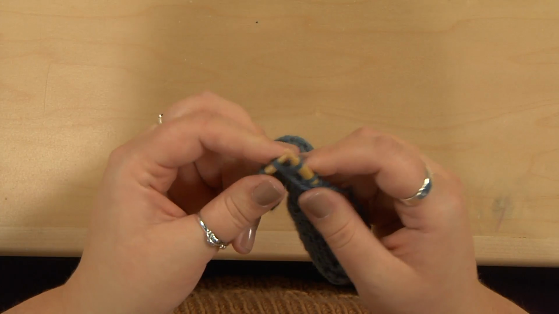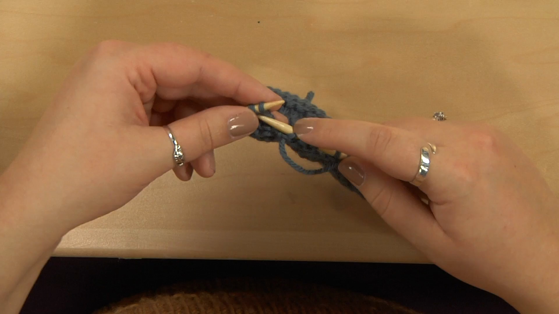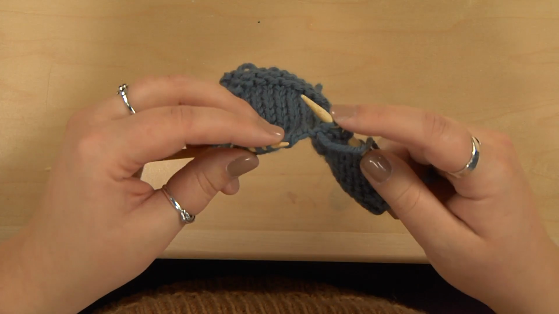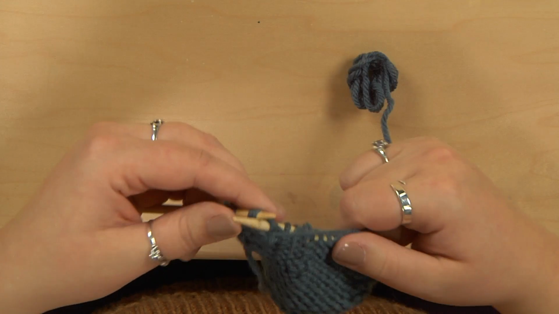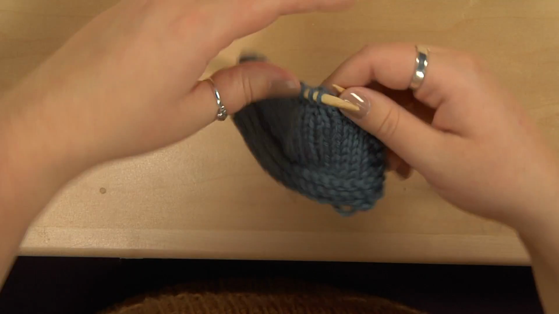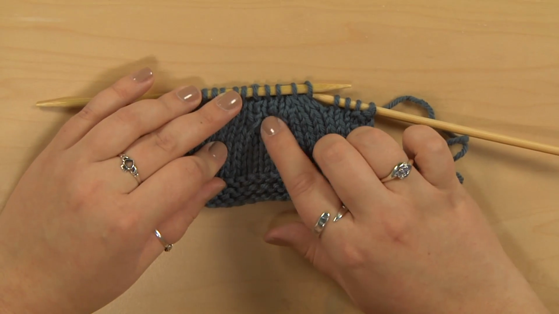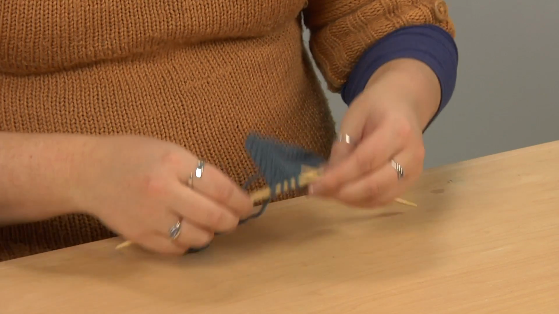So the trick here is after you've slipped the stitches and put them back on the left hand needle, bring your needle from the back and purl these 2 through the back loops. That makes your stitches lie in a similar direction with the left stitch laying over the right stitch on the decrease.